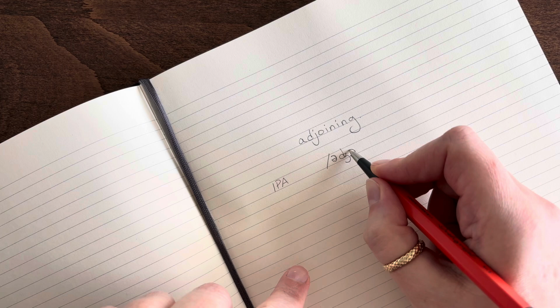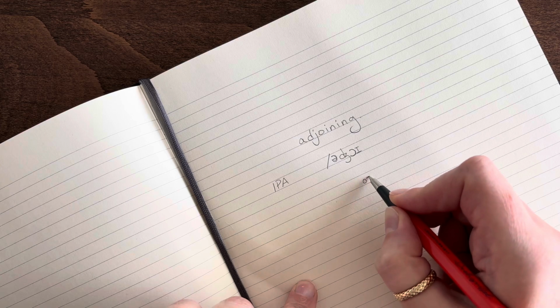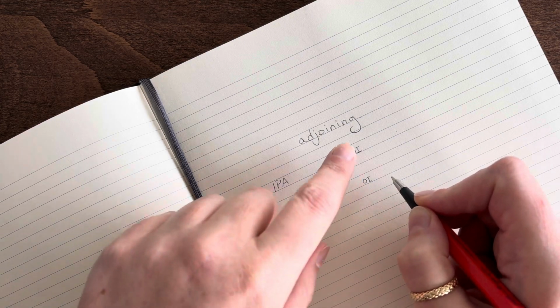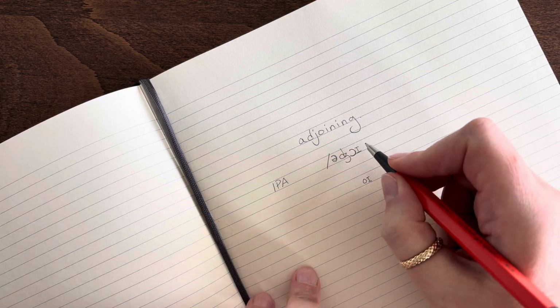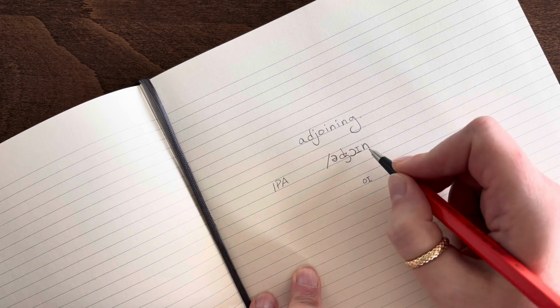Now, in Canada, we use this symbol for oi. It's kind of standard. Sometimes you might see oi like this. It's fine, but I think this is closer to Canadian English, so I like this one. Adjoining, n. The symbol for the N sound is the same in the IPA.